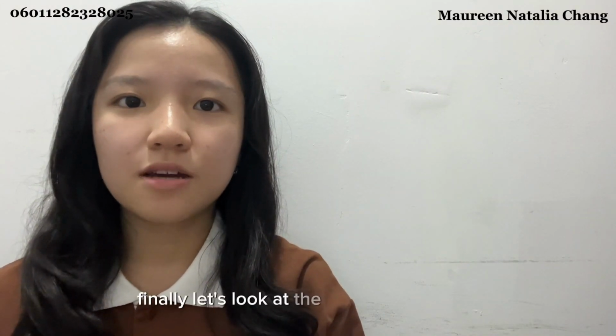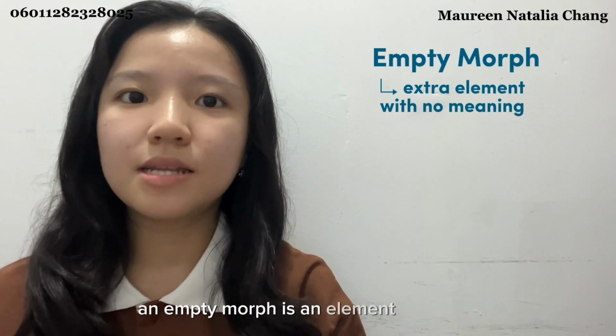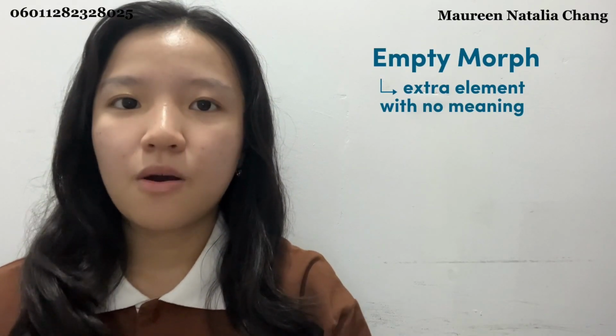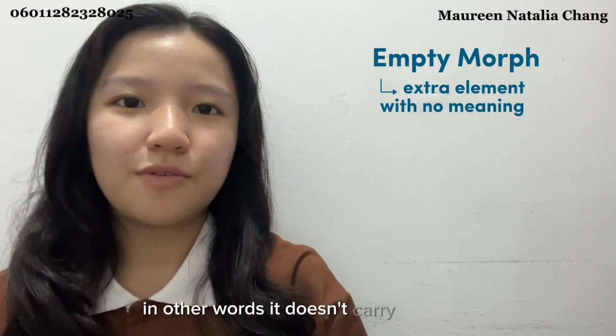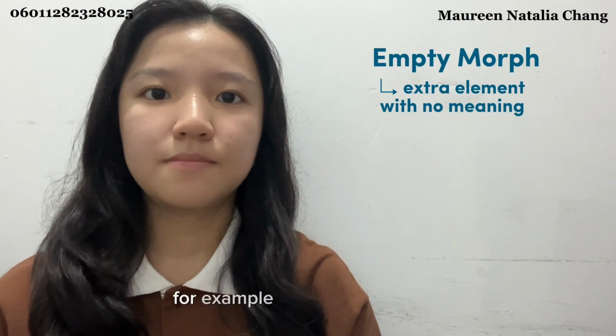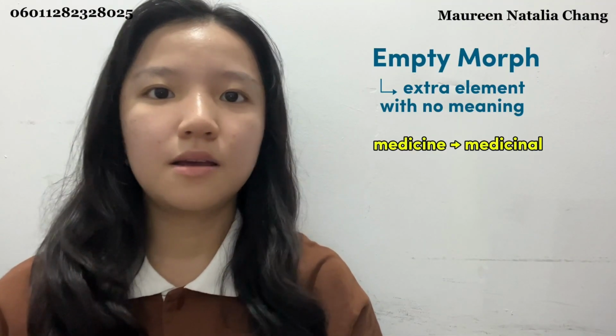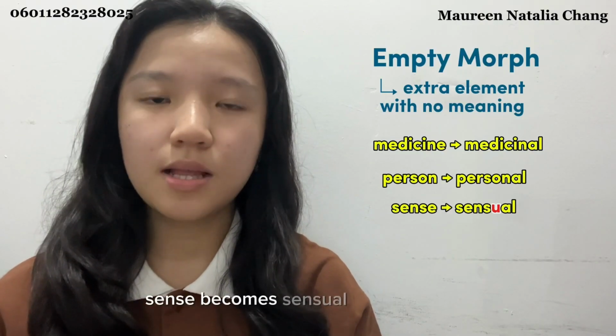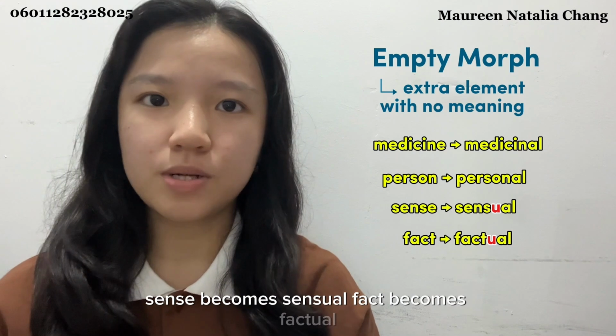Finally, let's look at the concept of empty morphs. An empty morph is an element in a word that does not actually represent any morpheme. In other words, it doesn't carry meaning. For example, medicine becomes medicinal, person becomes personal, sense becomes sensual, fact becomes factual.